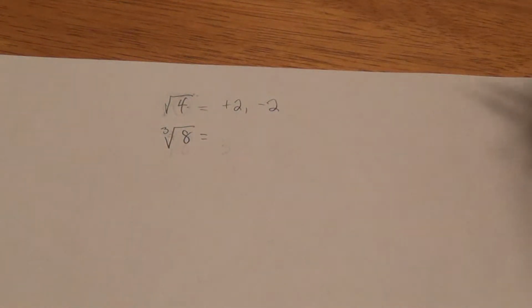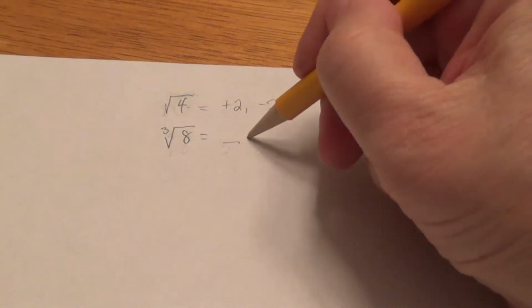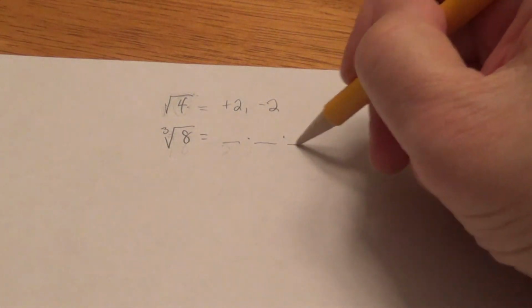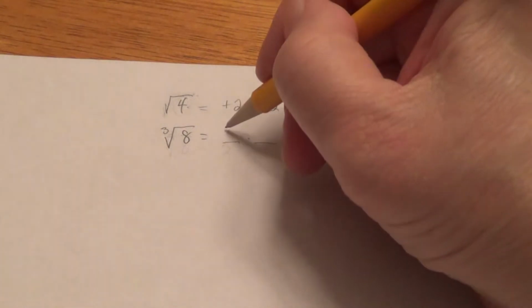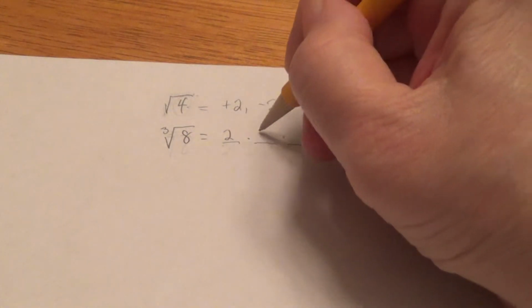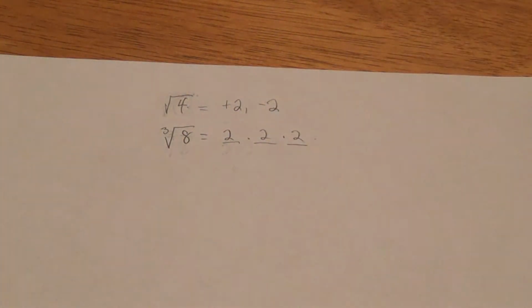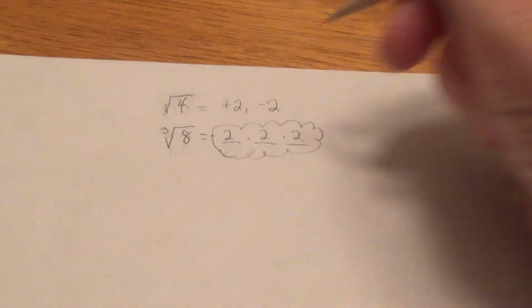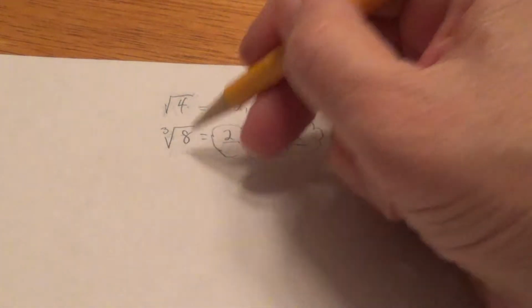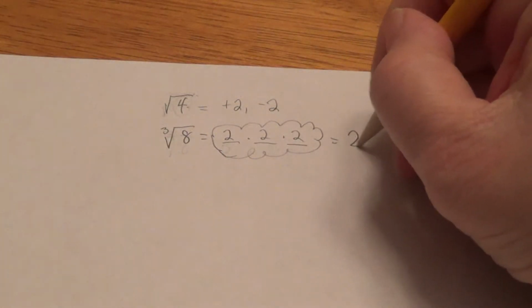How about the cube root of 8? The cube root of 8 is some number. When you multiply it times itself 3 times, it comes out to 8. So another one that you should be able to get. I know this is what's going on in my thoughts: 2 times 2 times 2 is 8. So the cube root of 8 must be 2.